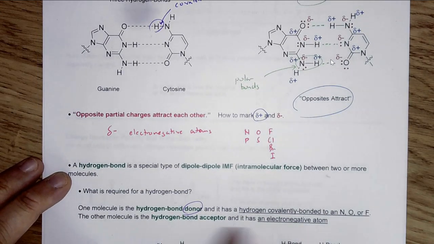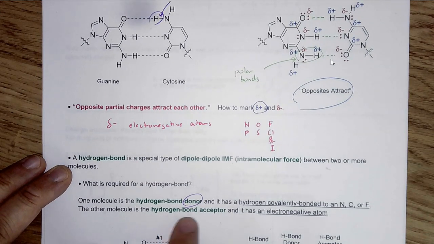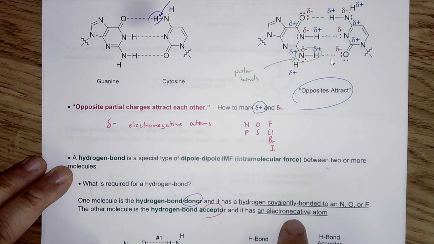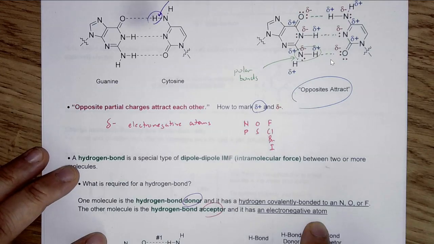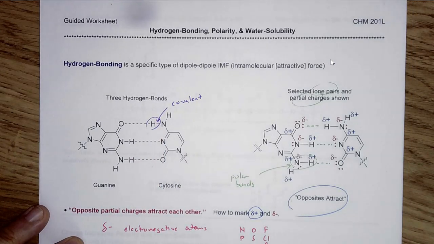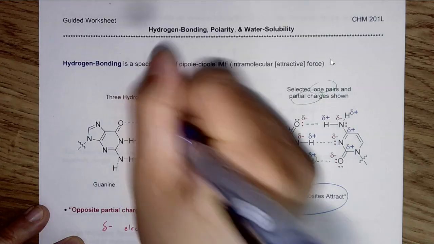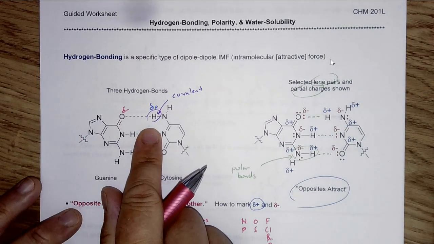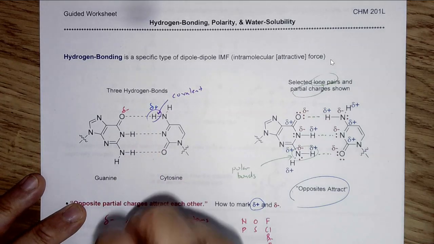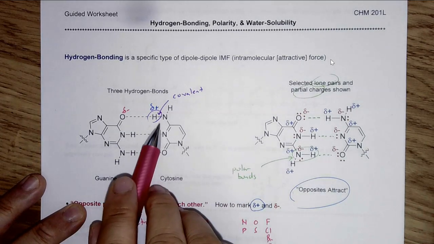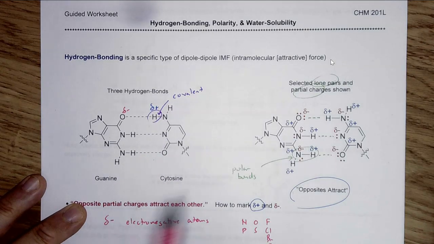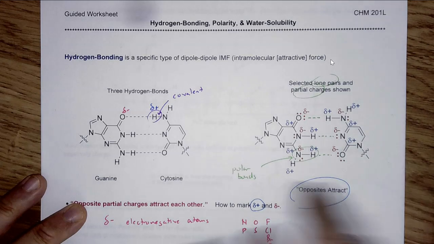It's partnering up with another molecule called the hydrogen bond acceptor, and it has an electronegative atom that is attracted to that hydrogen. So here's your partial positive, and here's your partial negative. Again, for your hydrogen bond, you need a hydrogen bond donor, which has the hydrogen covalently attached to N, O, or F. I don't have those examples here, maybe on the next page I do.